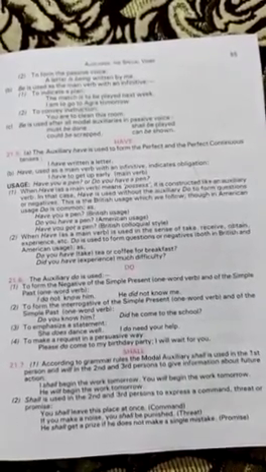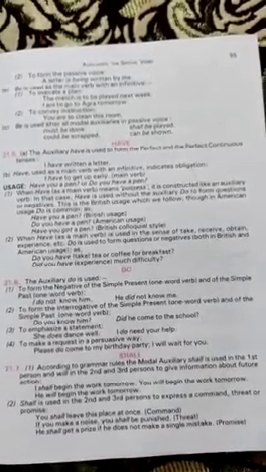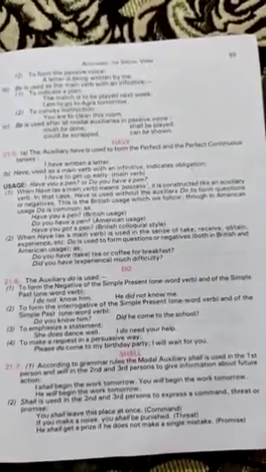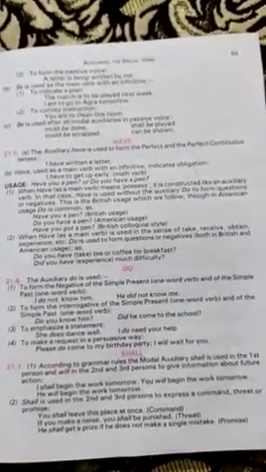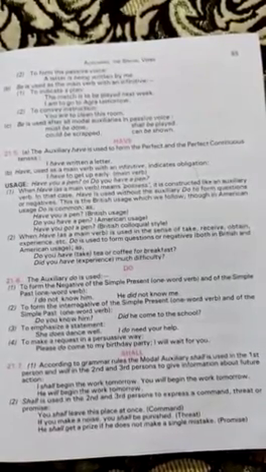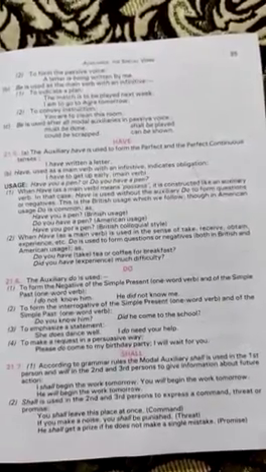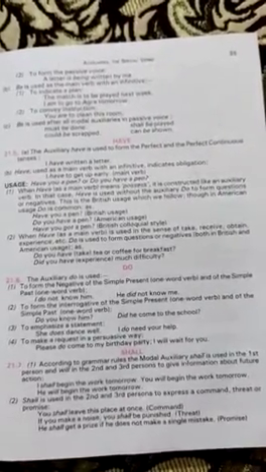And to make present perfect or perfect continuous, in perfect continuous we have the same pattern, but we have to use one more word, been, okay. I have been watering the garden since morning, like this, okay.